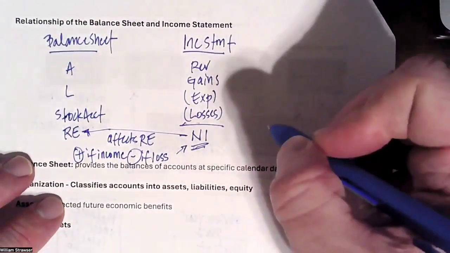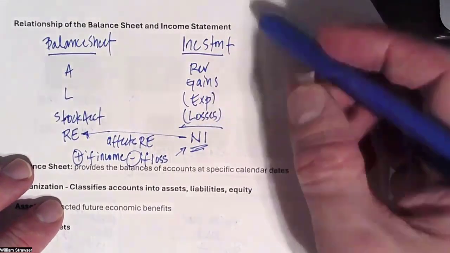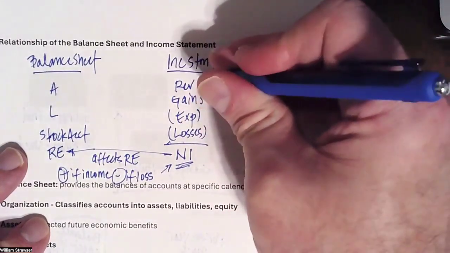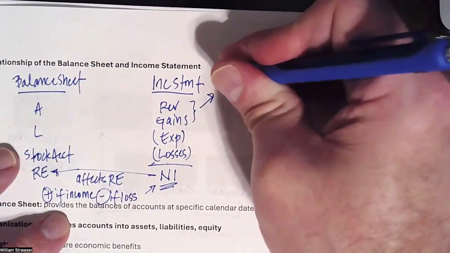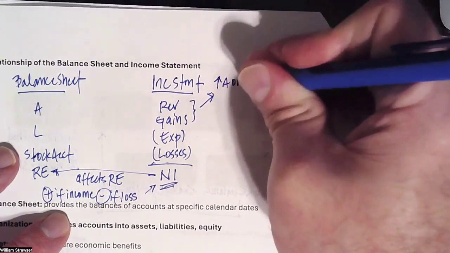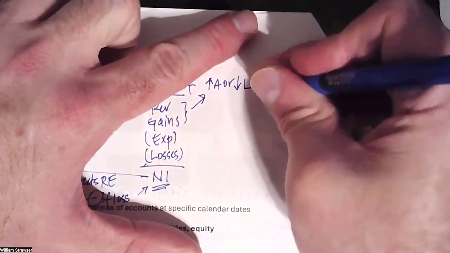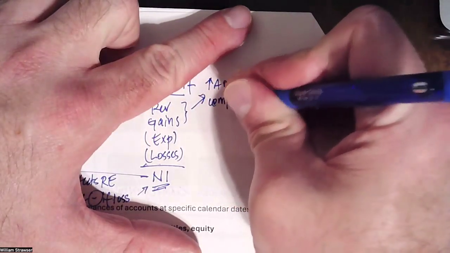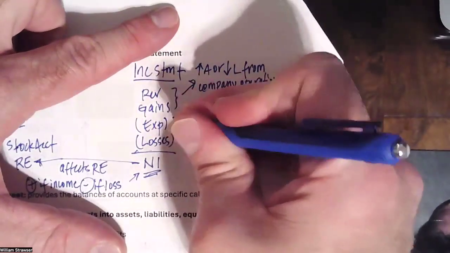Remember now, for the second effects, we have to go back to the definition of revenues, expenses, gains, and losses. Revenues and gains are defined as increases to assets or reductions to liabilities from company operations. Expenses and losses are the exact opposite.